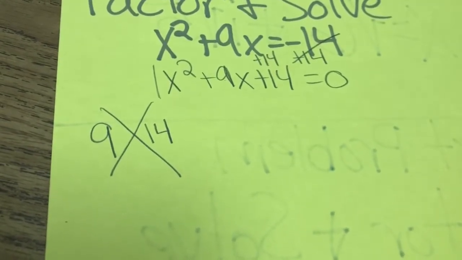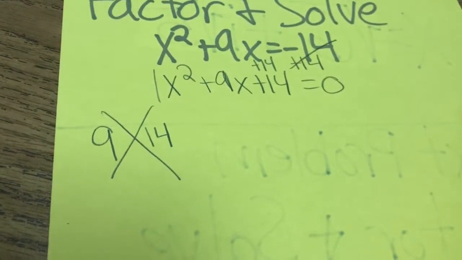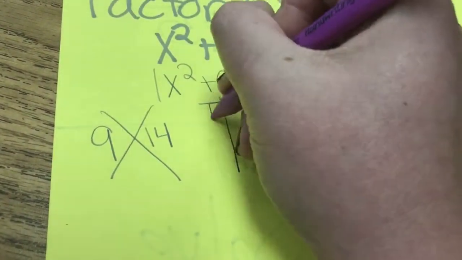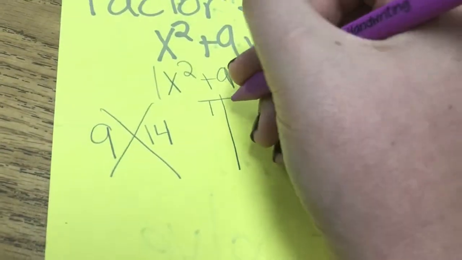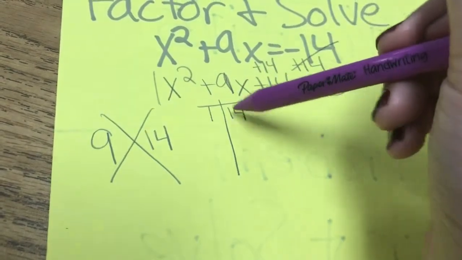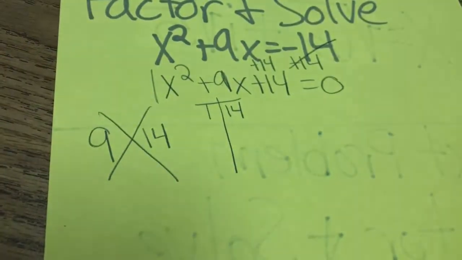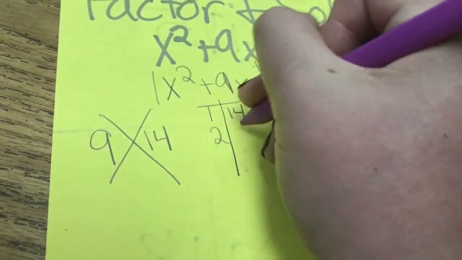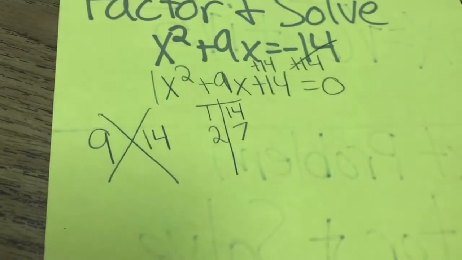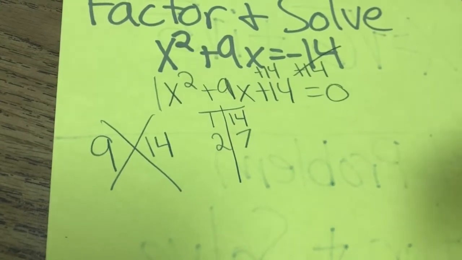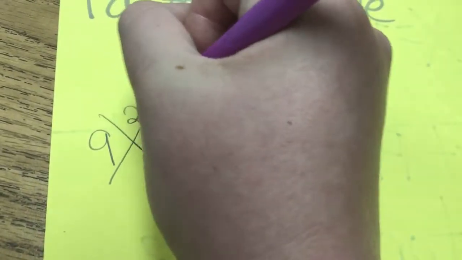So what goes into 14? Any number, one can go into it evenly, so 1 times 14 gives you 14. Well, 1 and 14 can't add or subtract to each other to get you 9, so that's not our magic numbers. How about 2 and 7? 2 times 7 gives you 14. You can also add 2 and 7 to get 9. So those are our magic numbers.